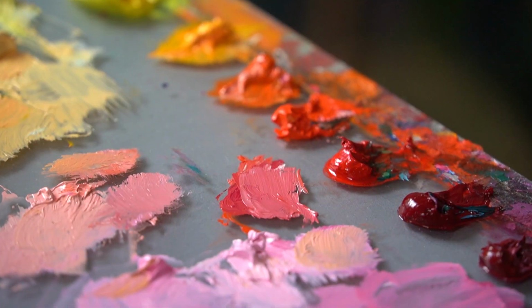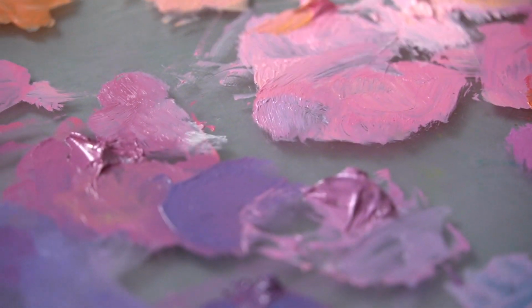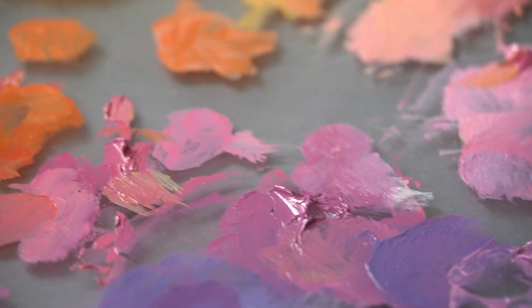I hope you enjoyed watching my time lapse and hearing a little bit about my painting process. I'm really excited with how this little painting turned out. Even though it just took me a couple hours to paint, it was a great learning experience, and it's definitely inspired me to work on larger paintings with this color palette and really exaggerated atmospheric perspective.